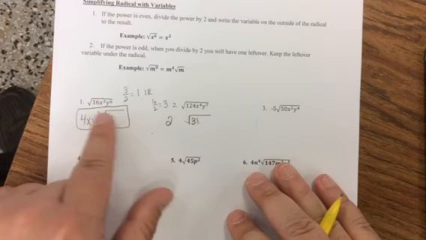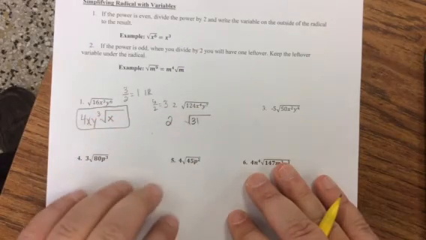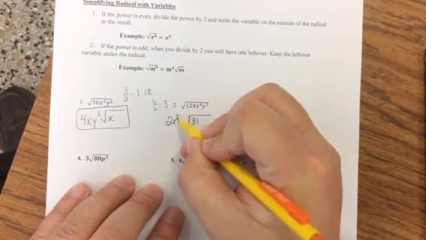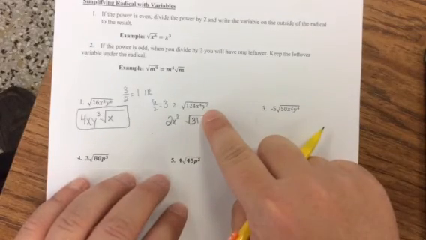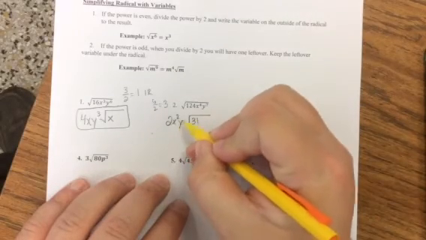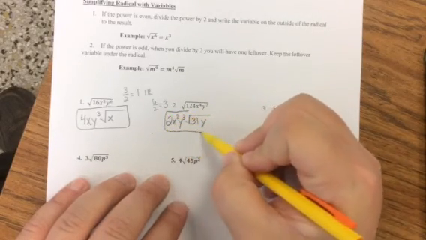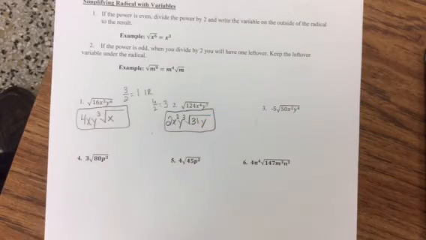Now we're going to do the same thing with the variables we did over here. So x to the 4th, that's an even number. 4 divided by 2 is 2, so that's going to be x squared. And then we have 7, which is an odd number. So 7 divided by 2, 2 goes into 7 3 times. And we're going to have 1y left over. And there we go. And there's our answers. Okay.